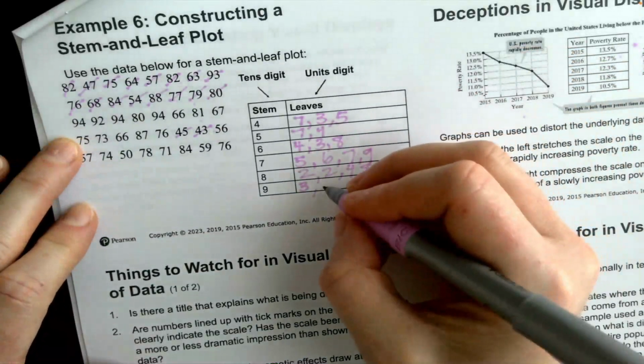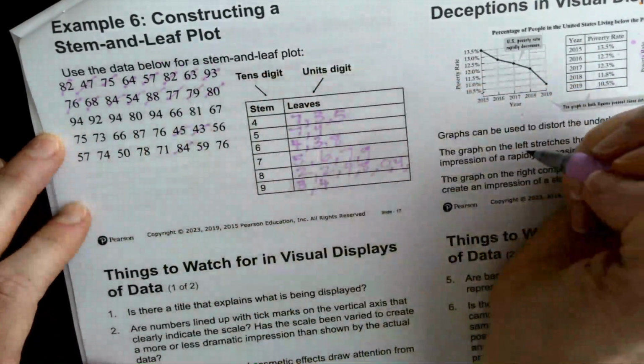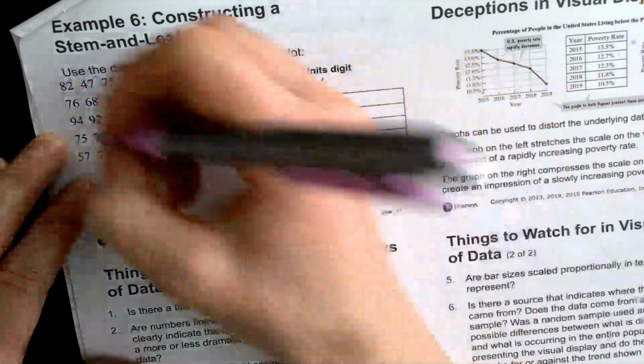Oh no, that was supposed to be 94. Do I have an 84? Yeah, I do. I'm going to go ahead and mark that out. There we go.